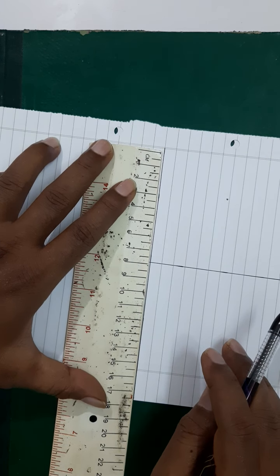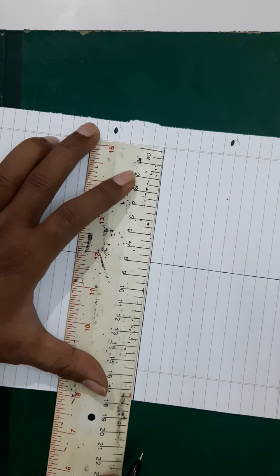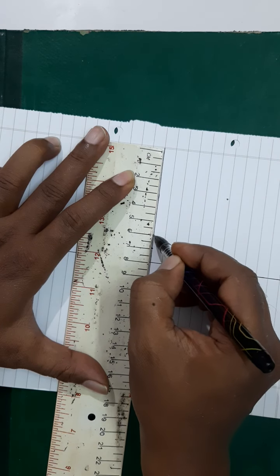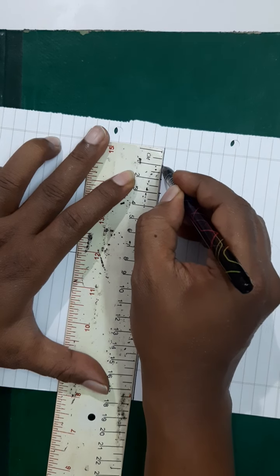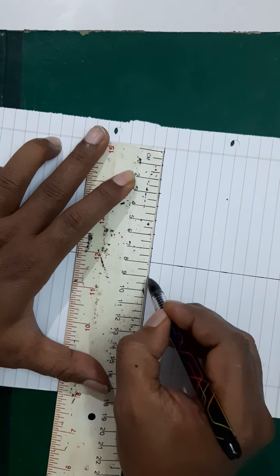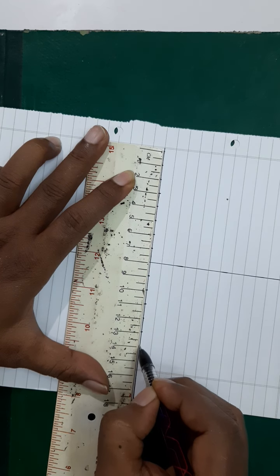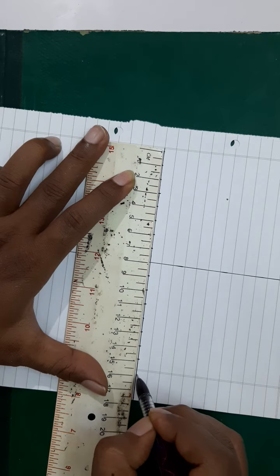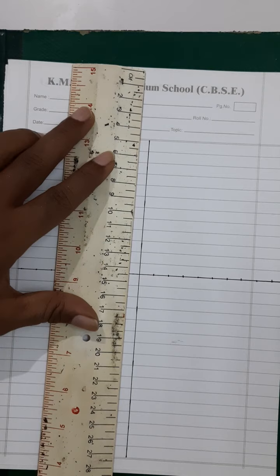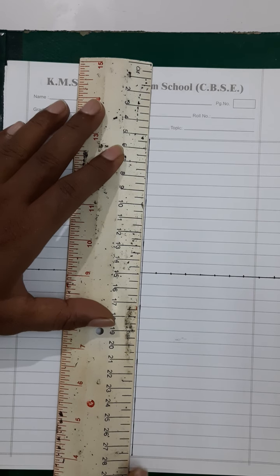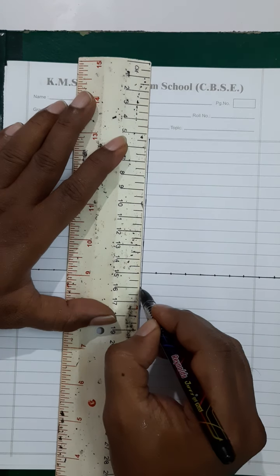See here, supposing I start from here, 8. Now I take it every... It is not necessary that you have to take only 1 centimeter. You can even take whatever is your scale. How much time is this going to take? Not a big period. You just take care of the parallax errors.